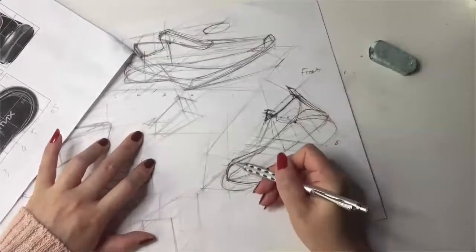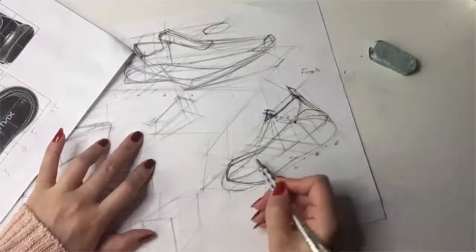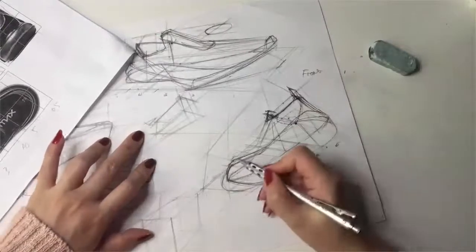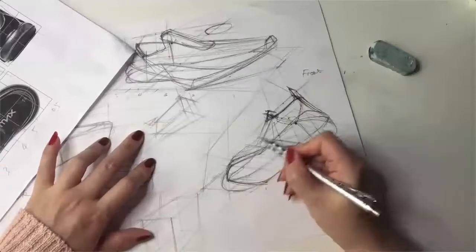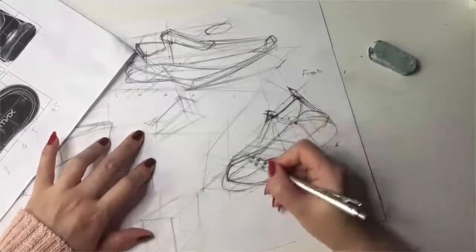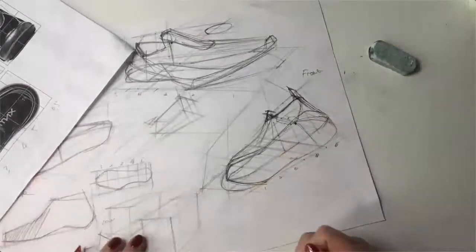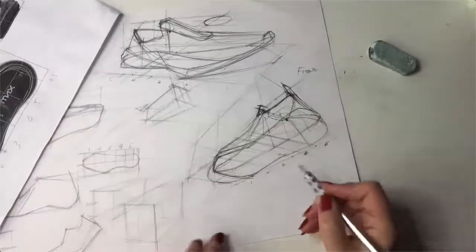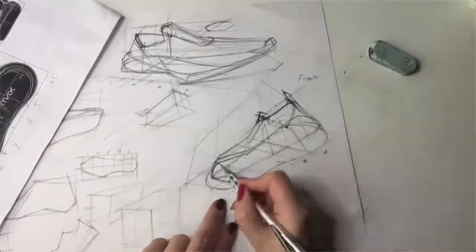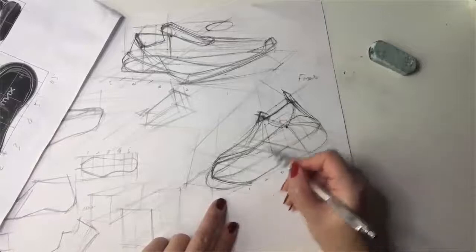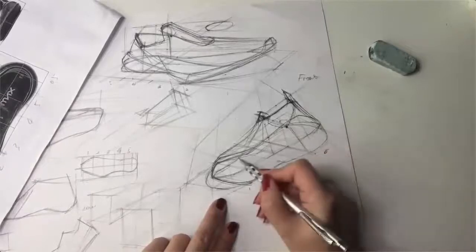So for this top, we just imagine there's another plane to create the volume. So we need to add some volume on the side. I don't know if you can see, but I feel it's probably almost could be there.